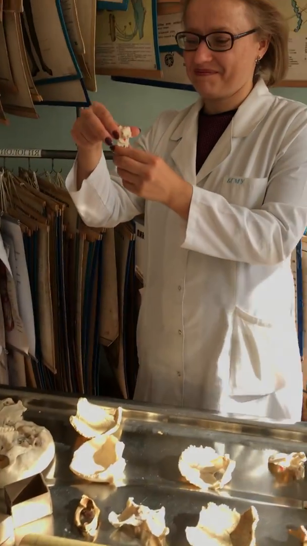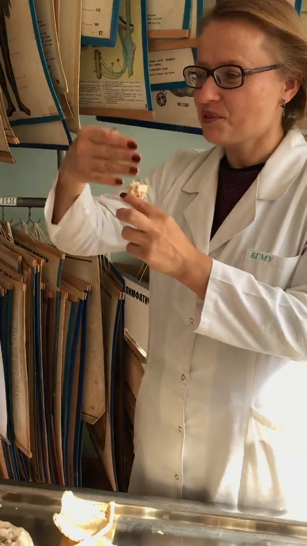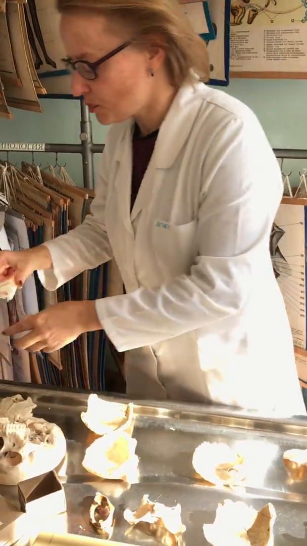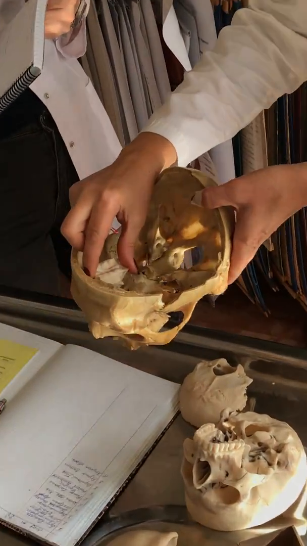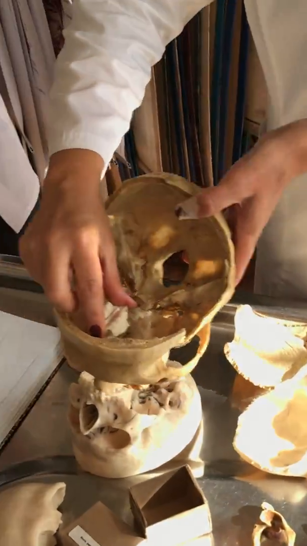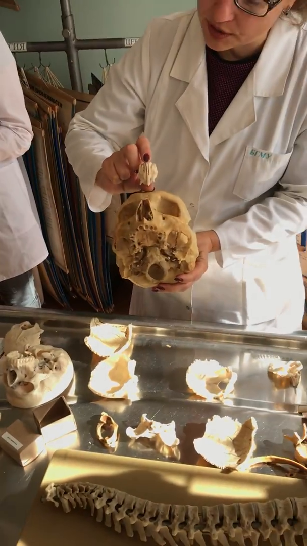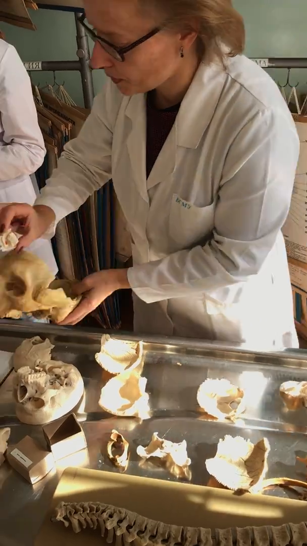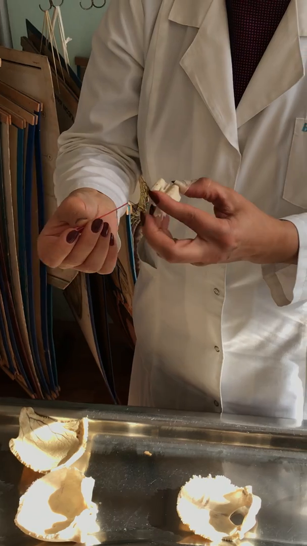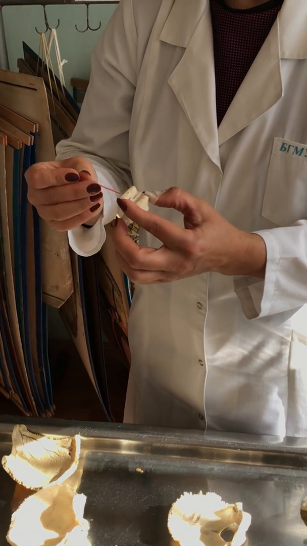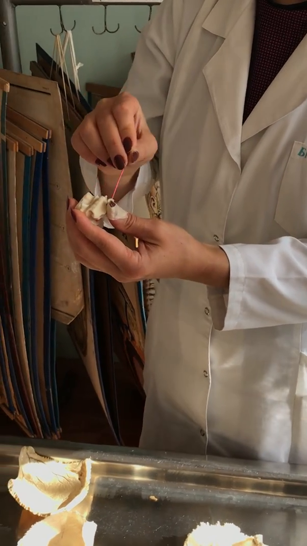Finally, this last one, and we again meet the frontal bone. This ethmoidal bone is located between the two orbits. It goes into the anterior cranial fossa and into the nasal cavity. It articulates with the frontal bones from these sides, lacrimal bones here, maxillary bone here, and sphenoid bone here from the back side.